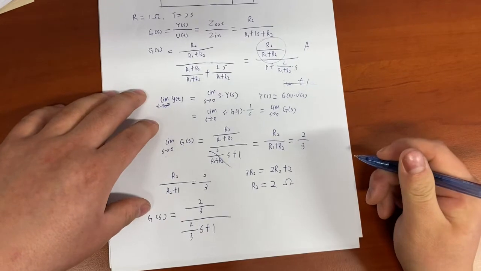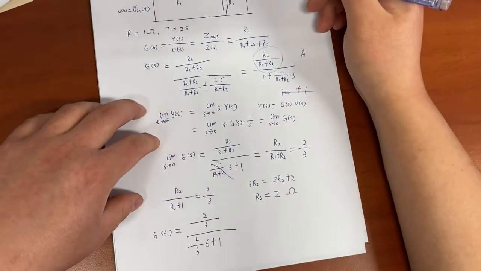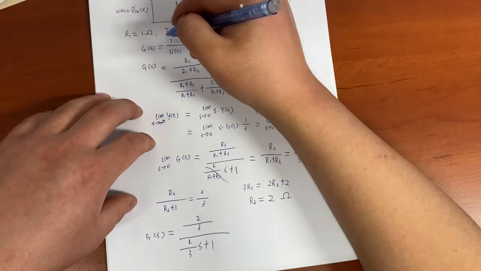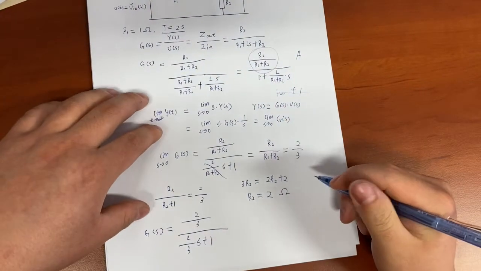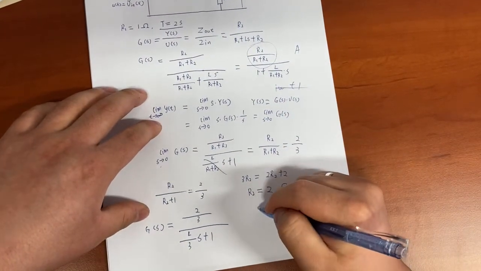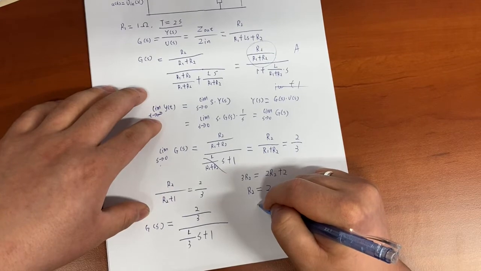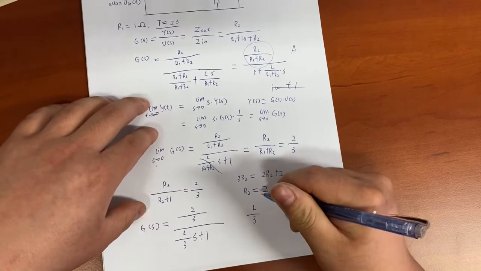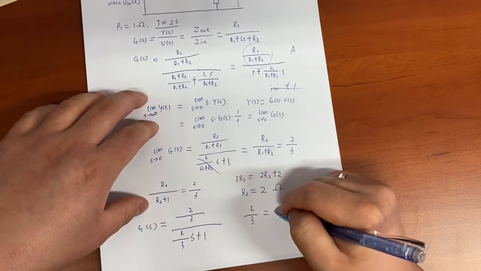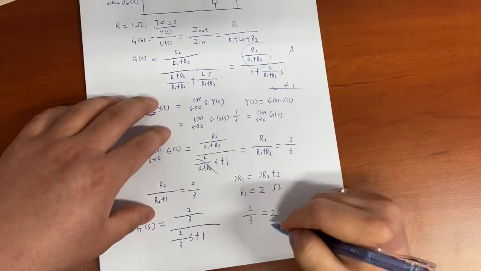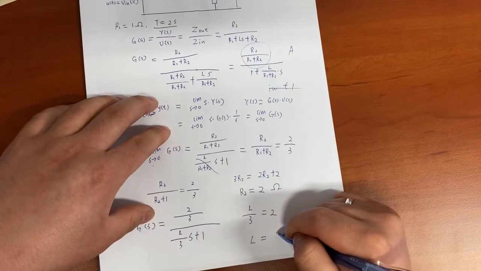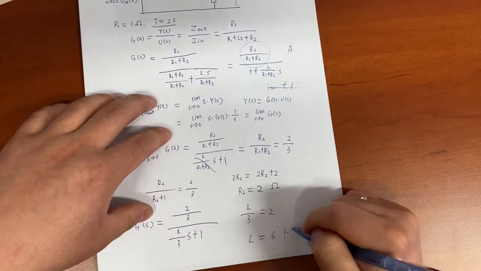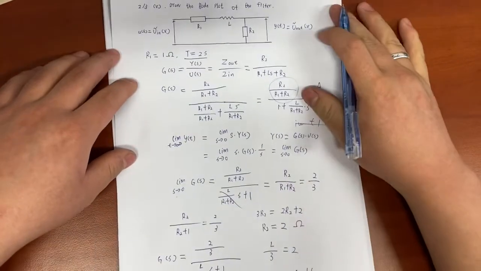Okay, and we know that T is equal to 2, so we can write that L divided by 3 is equal to 2. Then we get L equal to 6 Henry.